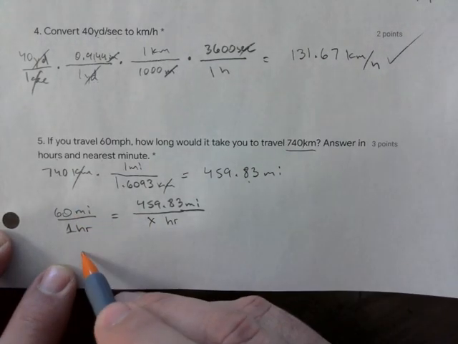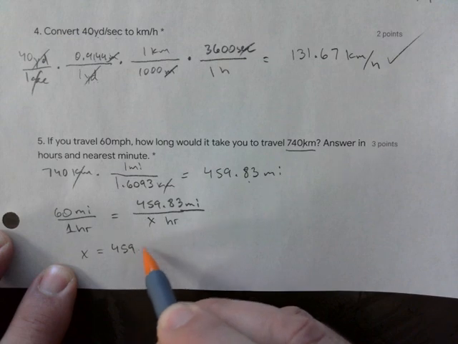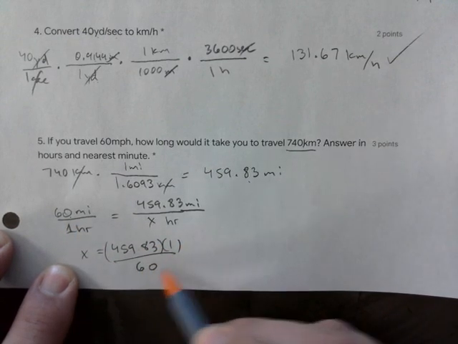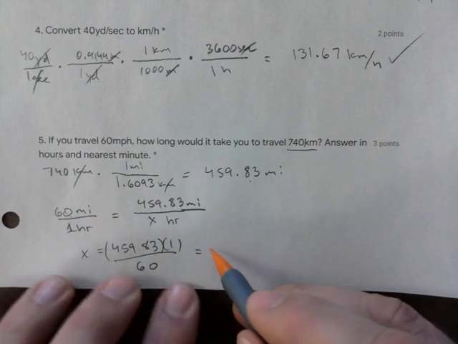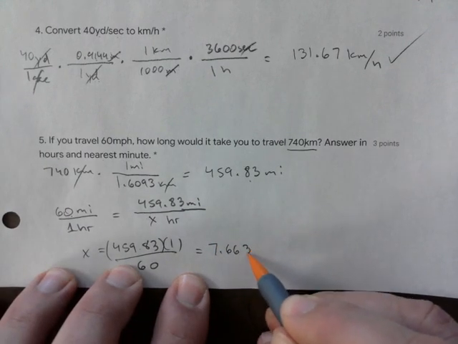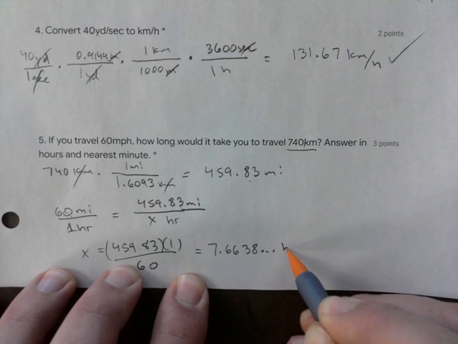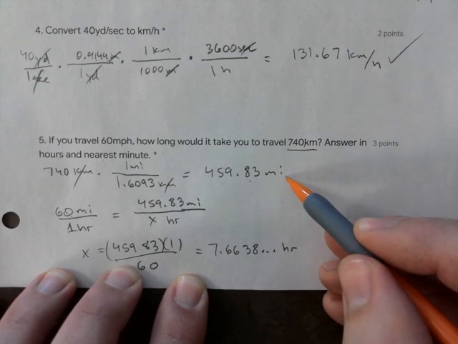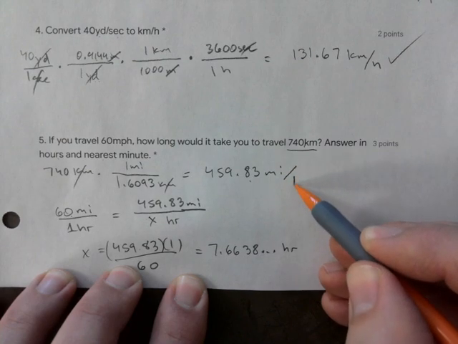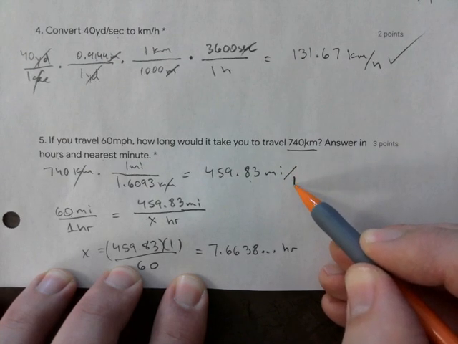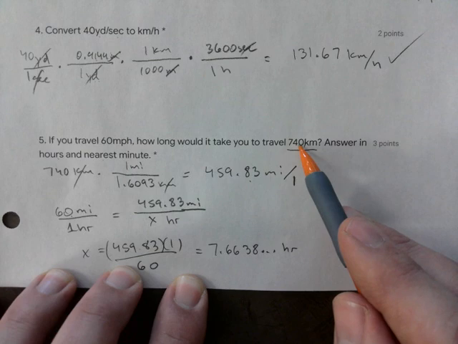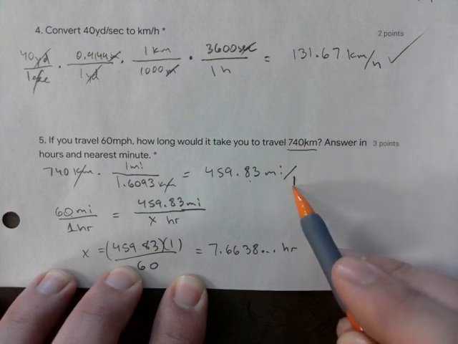You cross multiply and divide that. So it's 459.83 times 1 divided by 60, and that gives you 7.6638 hours. So I would say this: if you did some sort of conversion, that to me is worth 1 mark. Whether you converted the 60 miles per hour to kilometers per hour, or you turned this to miles, I don't care, that would be 1 mark for me.